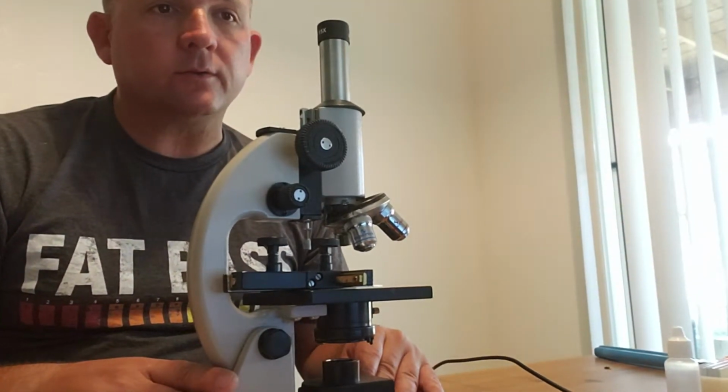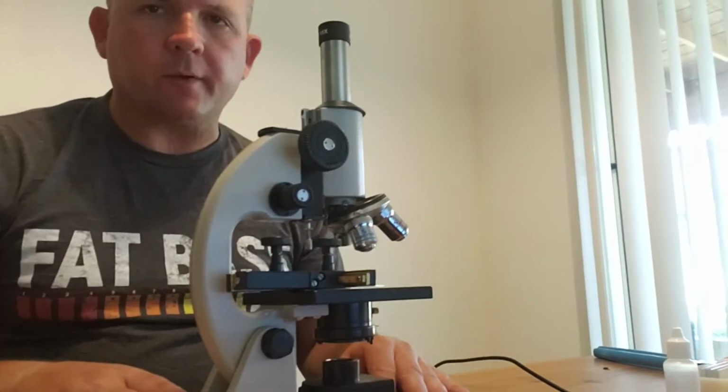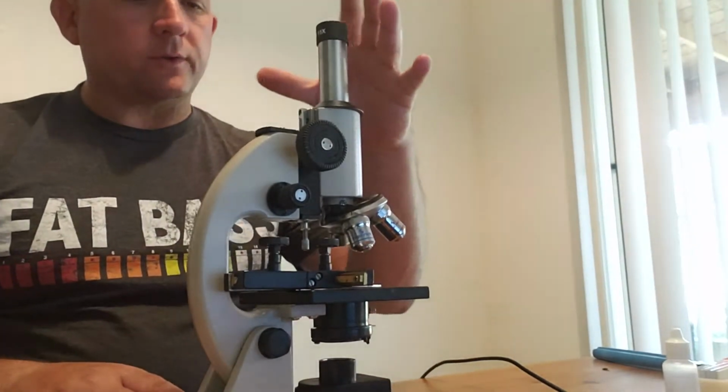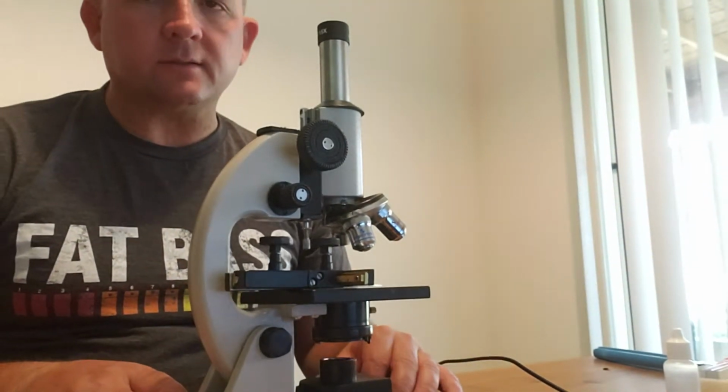Today we're going to just kind of go over microscopy and experiment one. Kind of go over with you the components of the microscope, and then I'll enter it in the data table.